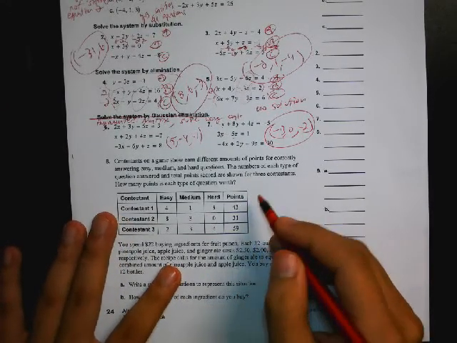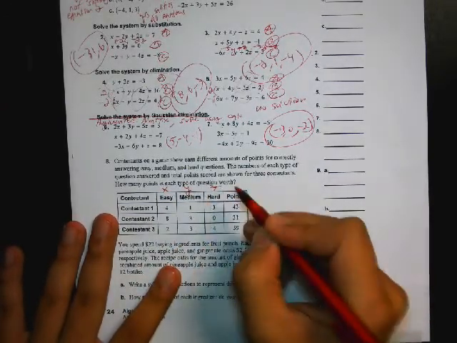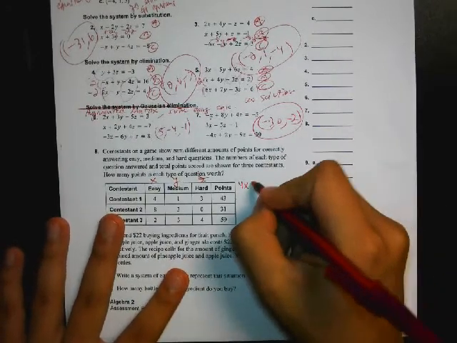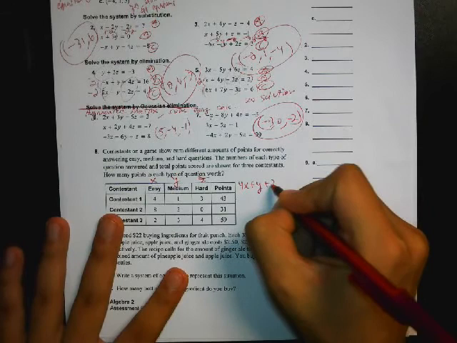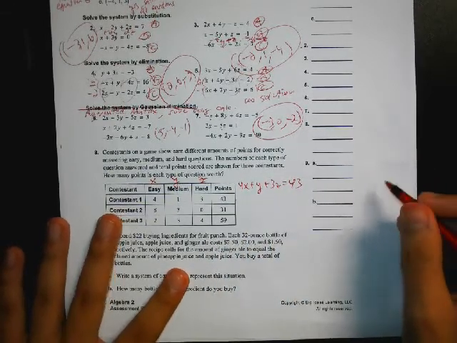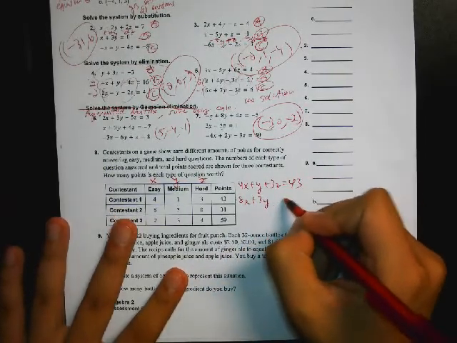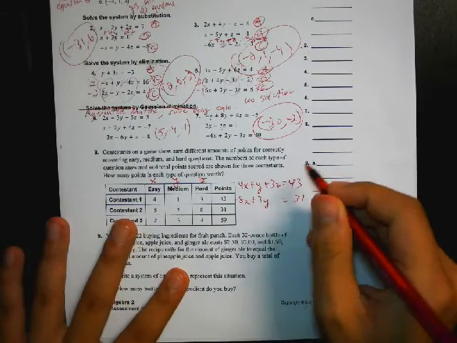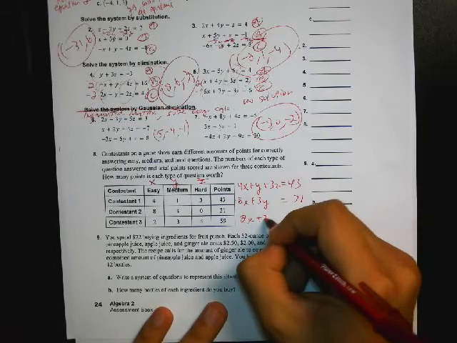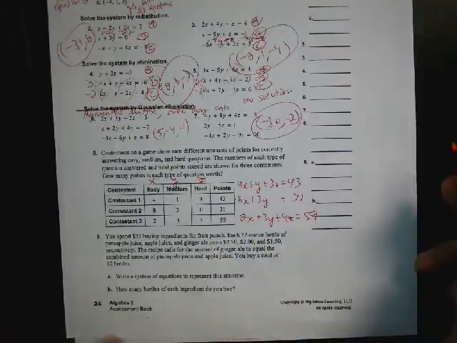So this one here, we're gonna label easy as X, medium as Y, and hard as Z. Contestant 1 is 4X plus Y plus 3Z equals 43. Contestant 2, 8X plus 3Y plus 0Z equals 31. And contestant number 3 is 2X plus 3Y plus 4Z equals 59.